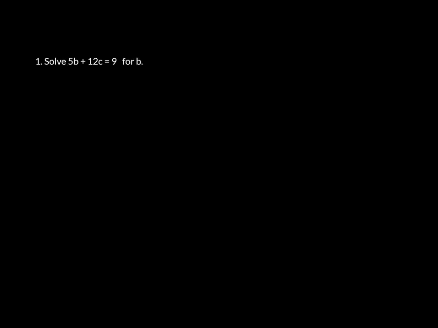Number 1 says solve 5b plus 12c equals 9 for the variable b. So I'm going to try to get this b right here by itself, isolate it. So how do I do that? What is farther from the b, the 5 or the 12c? The 12c. So since I'm adding the 12c, I'm going to subtract 12c from both sides. So it would cancel out on this side. Now on the right side, I really can't subtract 9 minus 12c because they're not like terms. So I'm just going to list it next to each other like that.